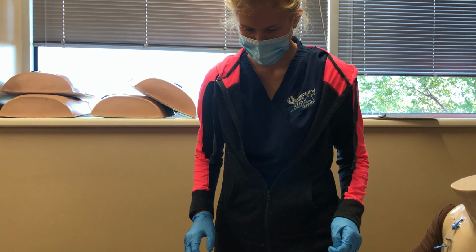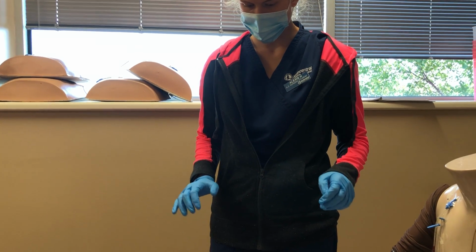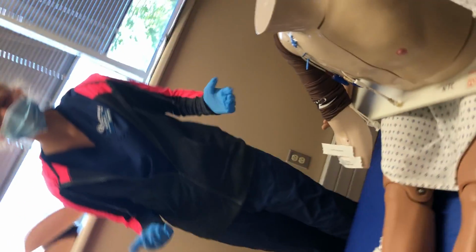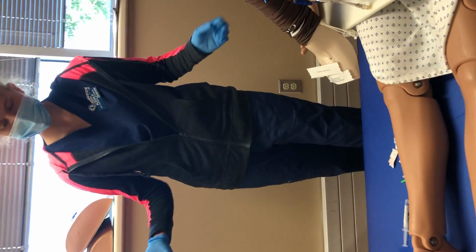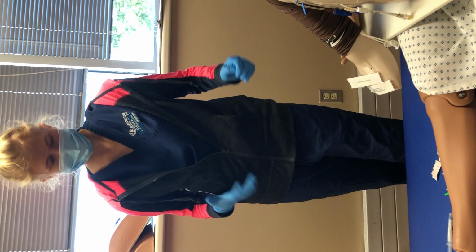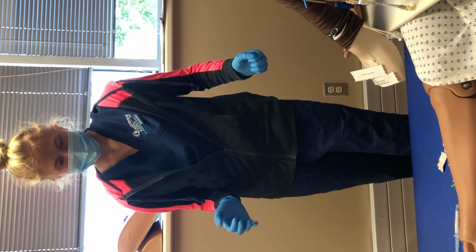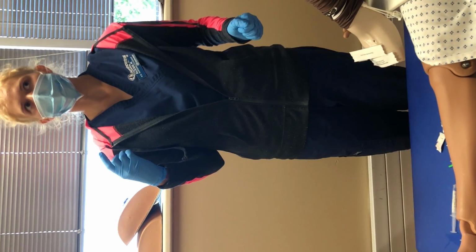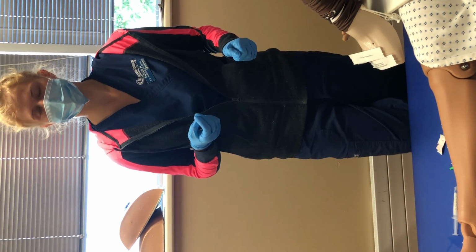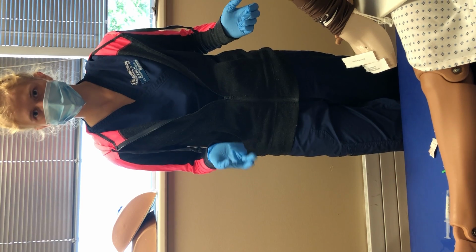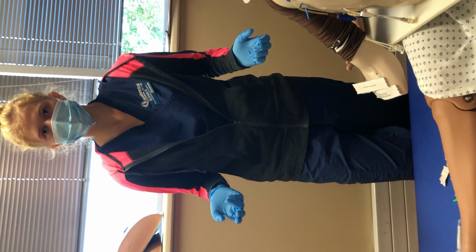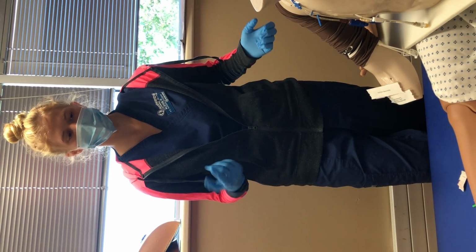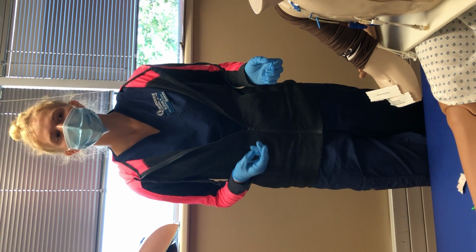So now what I want to do is dispose of all my supplies, and then I want to still monitor adverse reactions, and then I would document which lumen I used to administer the medication, what I administered, my assessment findings, so my IV site that I assessed, any abnormalities, the amount of medication I gave, and how the patient tolerated the procedure.